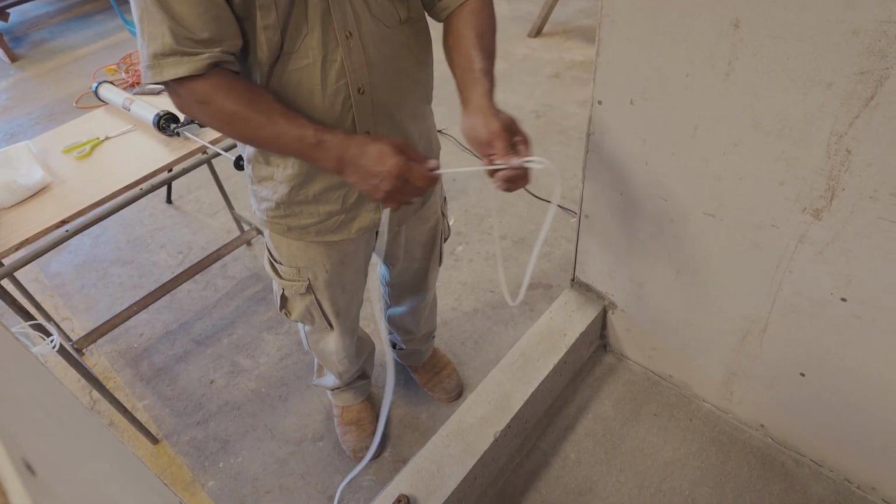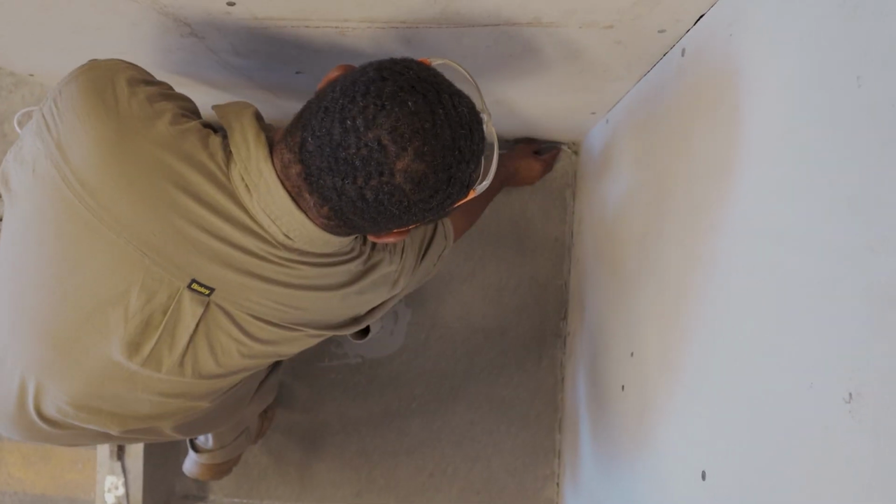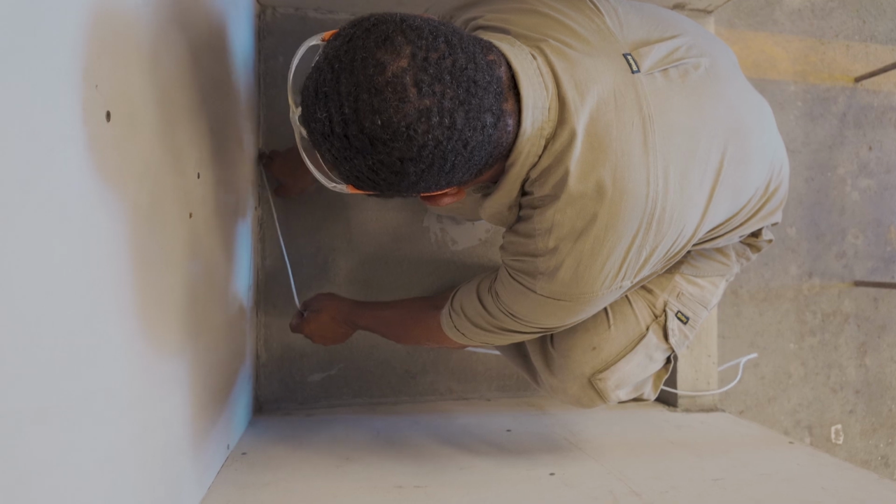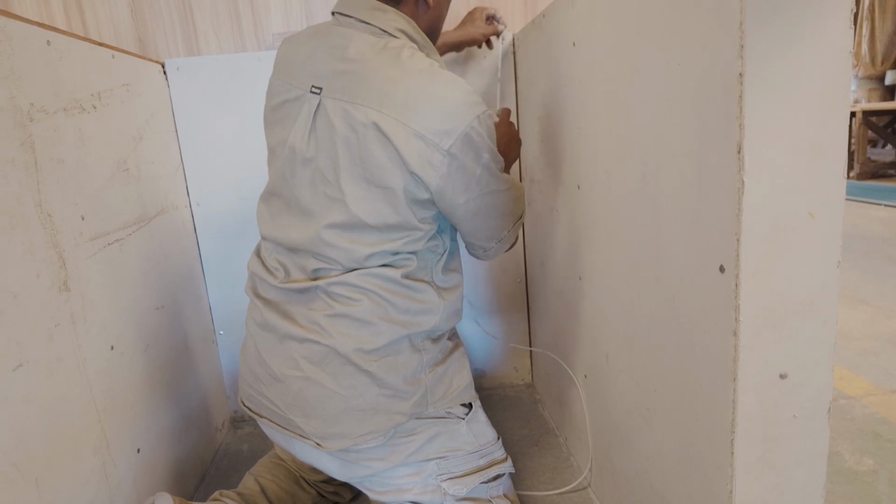First of all I apply the bond breaker rod. The purpose of the bond breaker rod is to seal this gap here. It gives a place for the silicone paste. It has a hole in it. I apply the silicone paste.